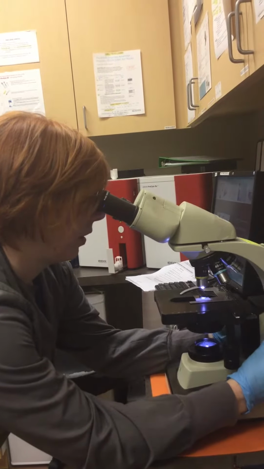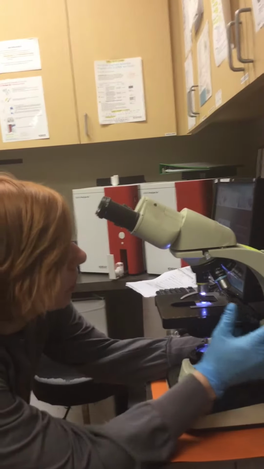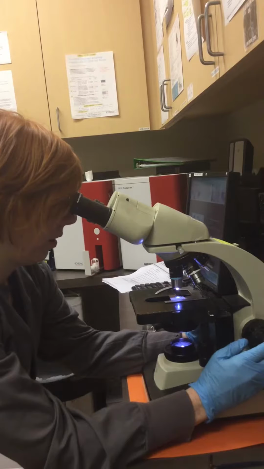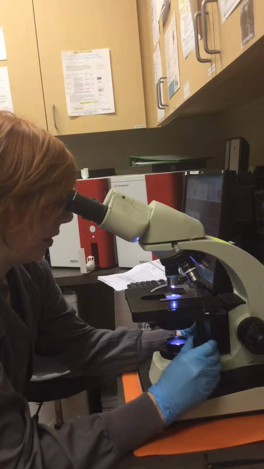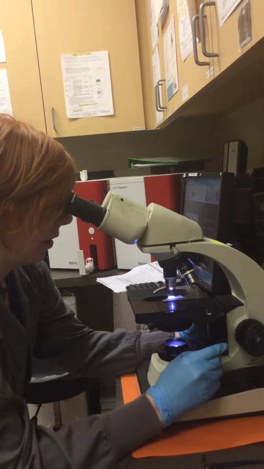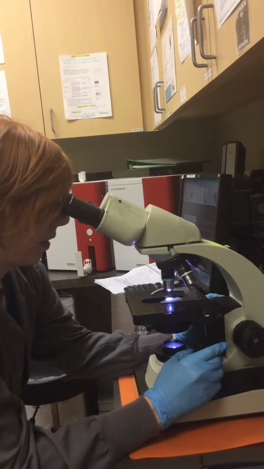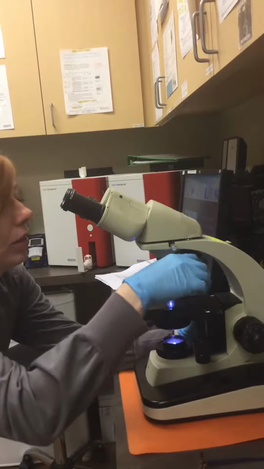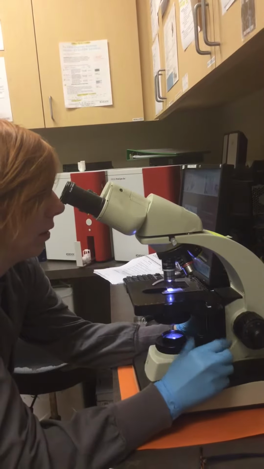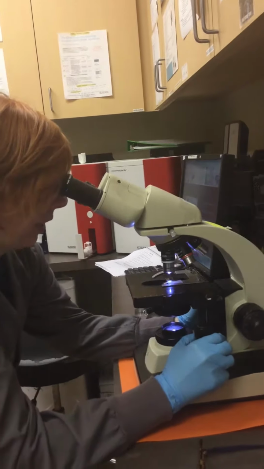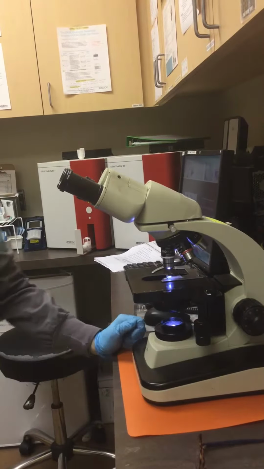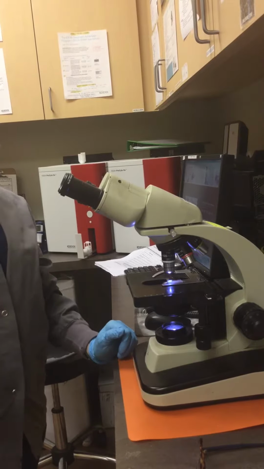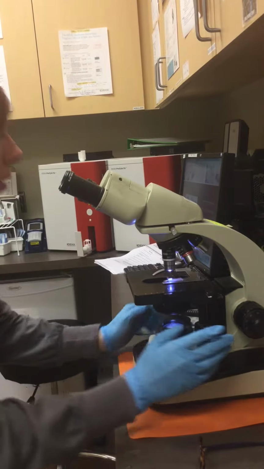And then once it's focused on the lower power, I'm going to go up to the 40 times and scan it like that. And then to the 100 times. And once I'm in the 100 times, I'm going to go in a fashion where I look at the entire slide, so it's going to be a pattern like this, so that I get every part of the slide.